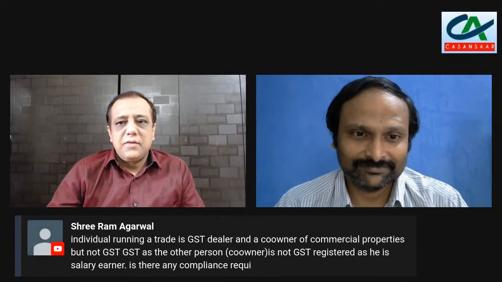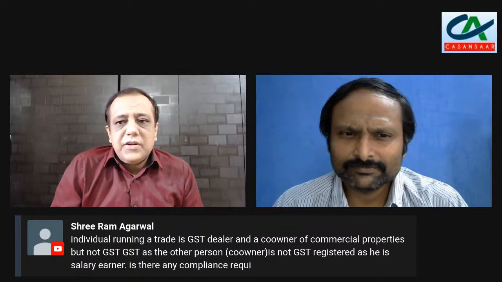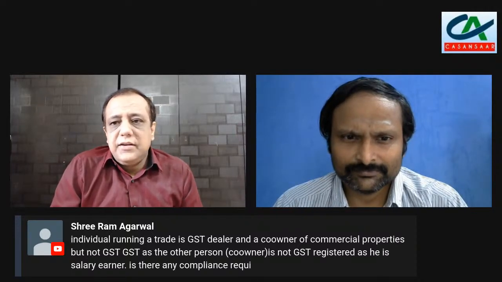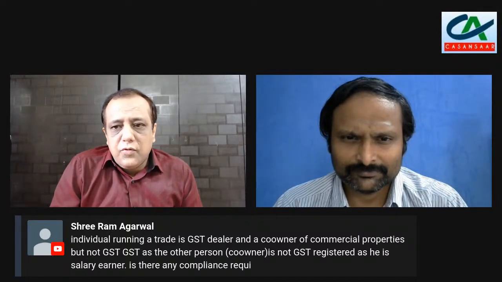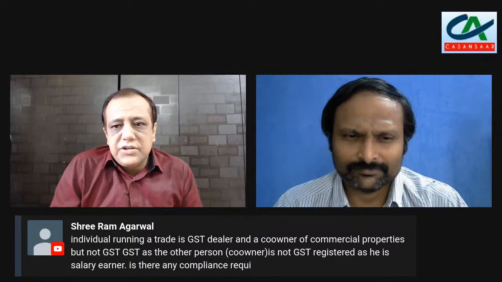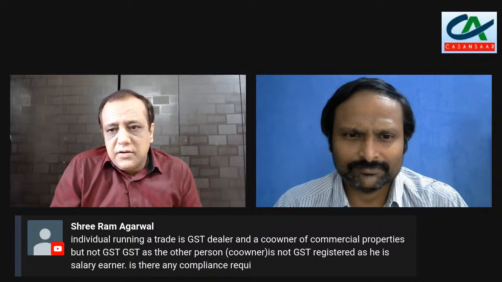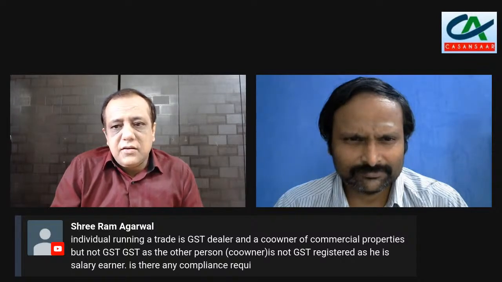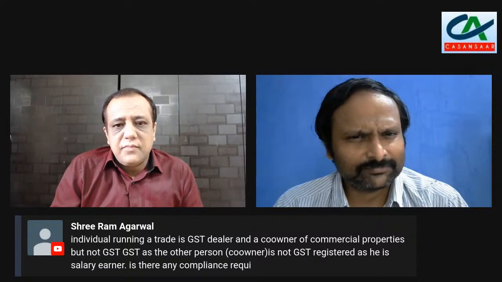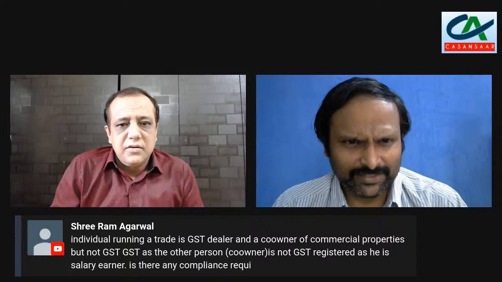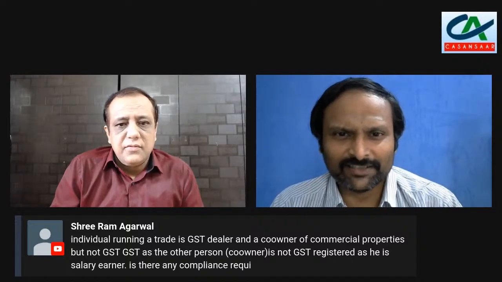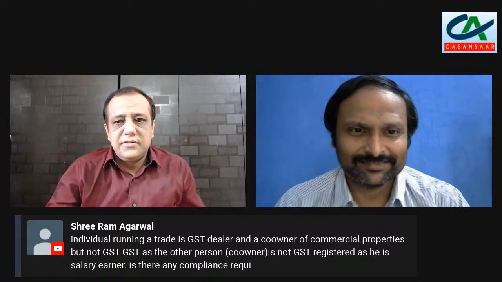One more query is there. An individual running a trade is a GST dealer and a co-owner of commercial properties, but the other person is not GST registered as he is a salary earner. Is there any compliance required? I'm not getting this query. I'm not able to understand whether it is a job work related question.